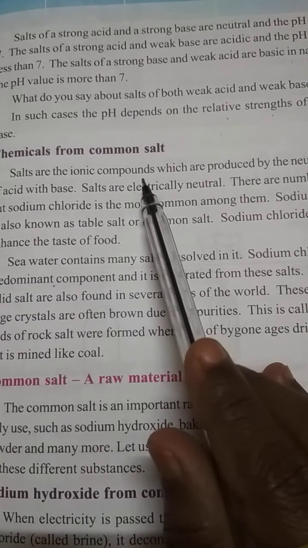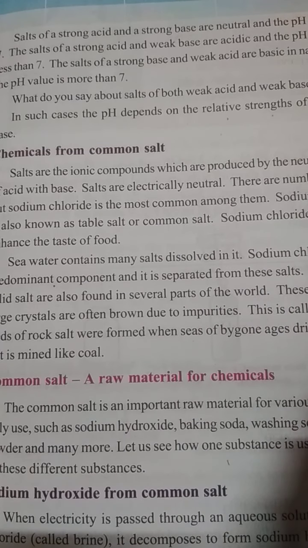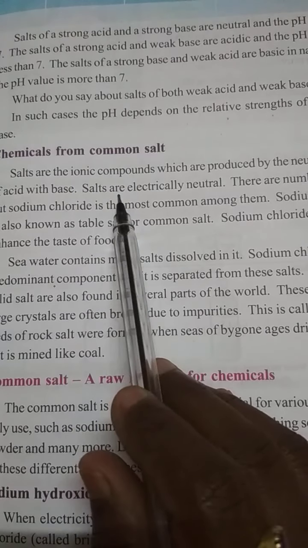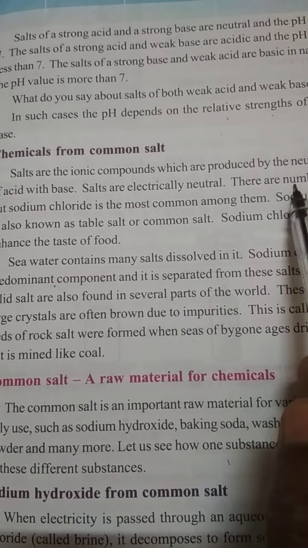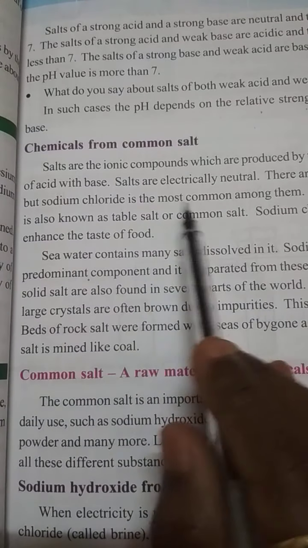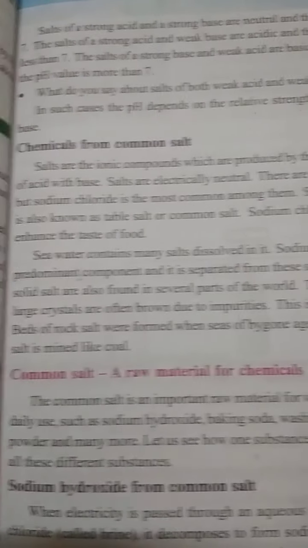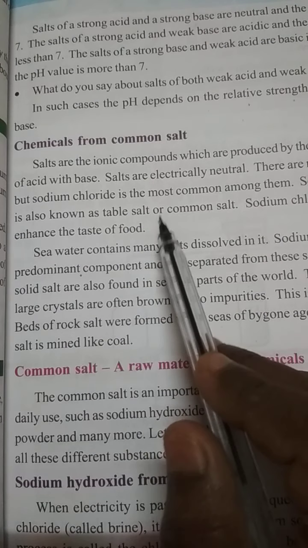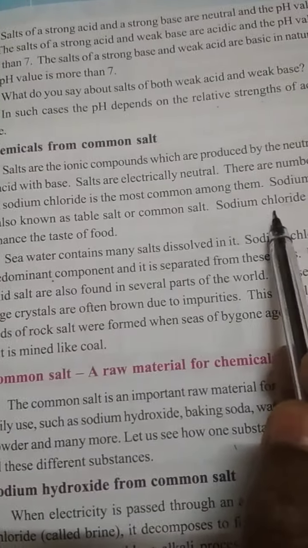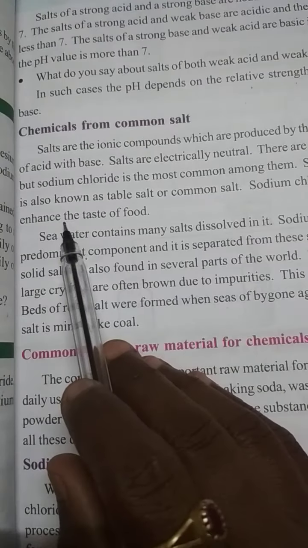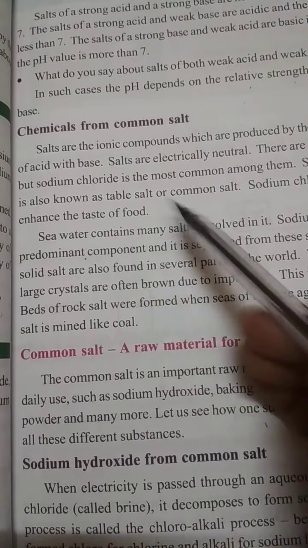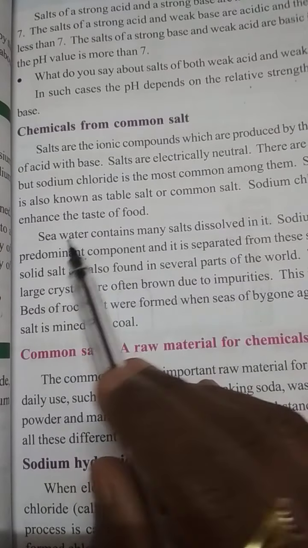Next, chemicals from common salts. Salts are the ionic compounds which are produced by the neutralization of acid with base. Salts are electrically neutral. There are number of salts, but sodium chloride is the most common among them. Sodium chloride is also known as table salt or common salt. It is used to enhance the taste of food.